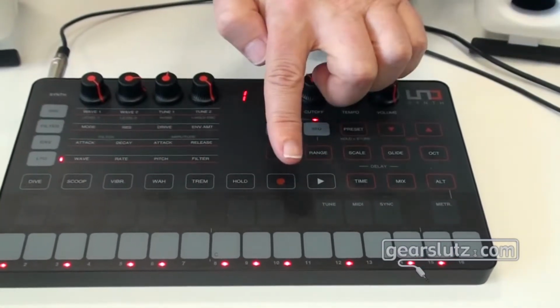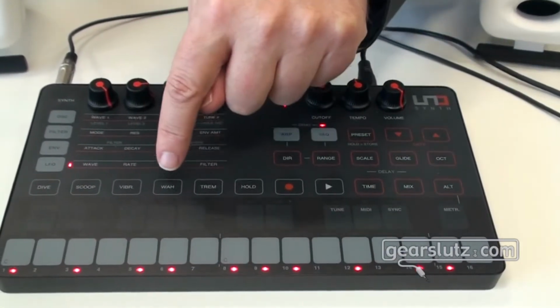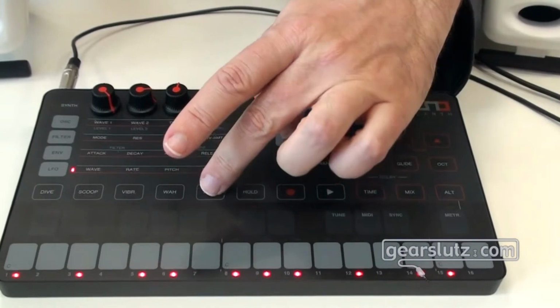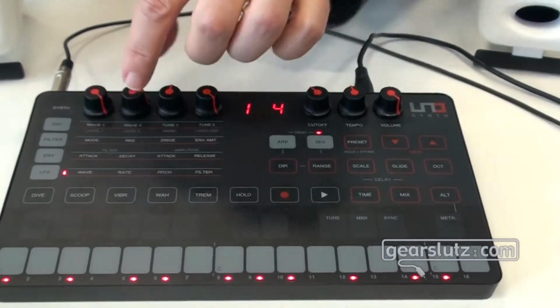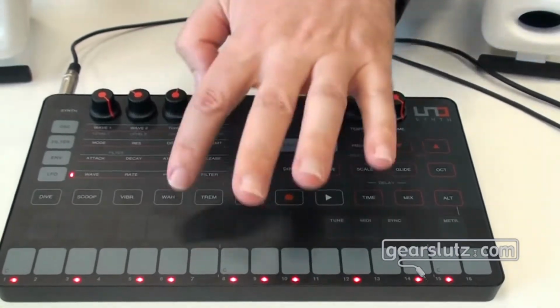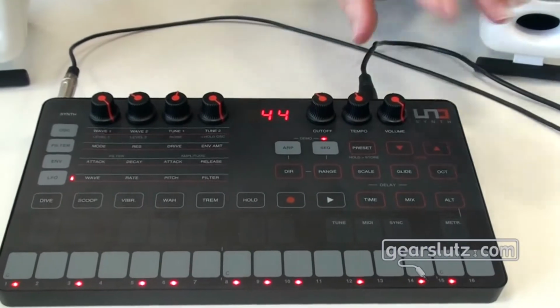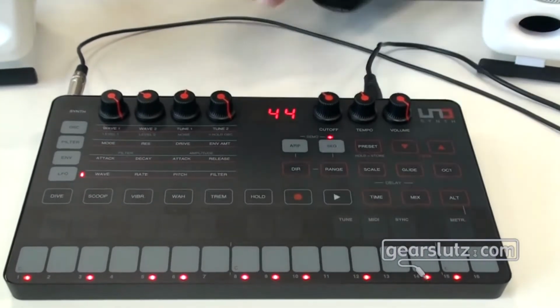Then there are 5 performance buttons at the bottom. Vibrato is pitch modulation, wah is filter modulation, tremolo is amplitude modulation, and these all run at the rate of the LFO. So you can set the rate of your modulation here and then just bring it in and out with the button. So this can be done while the sequence is playing, while the arpeggiator is playing, or while you're playing in real time.